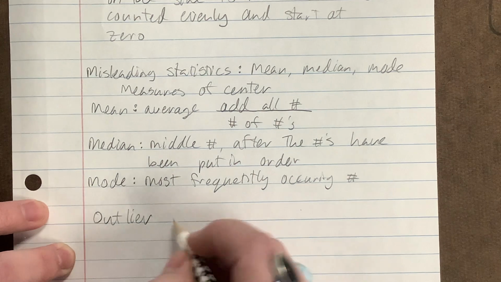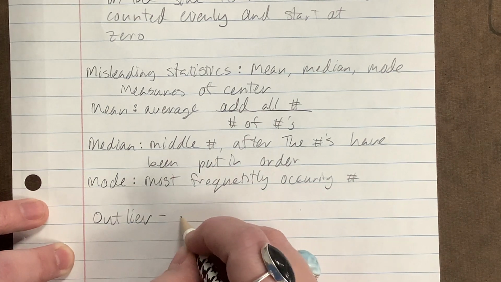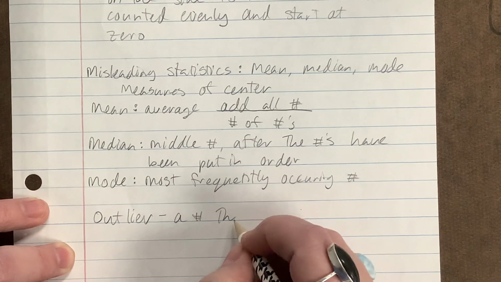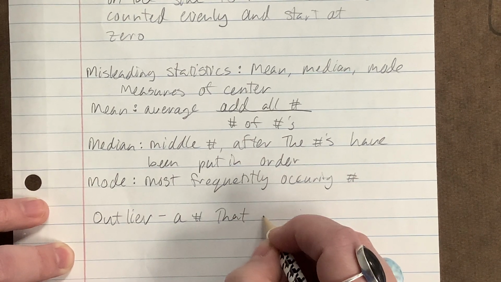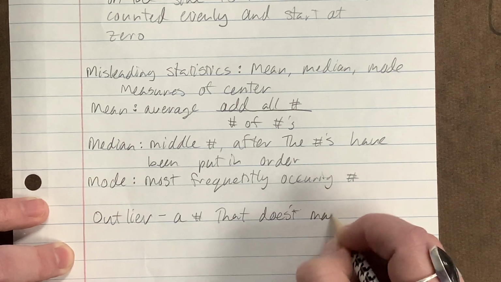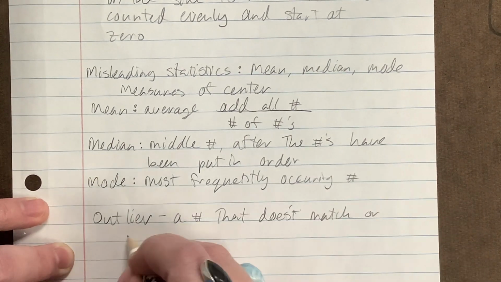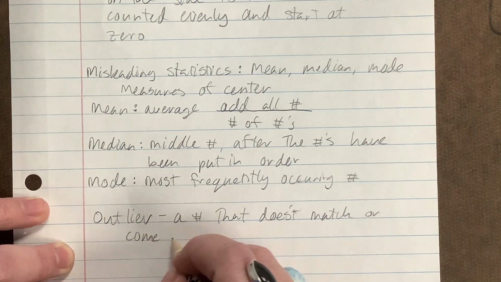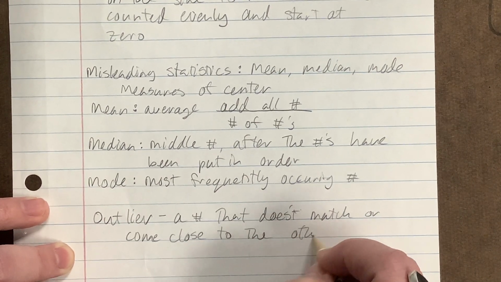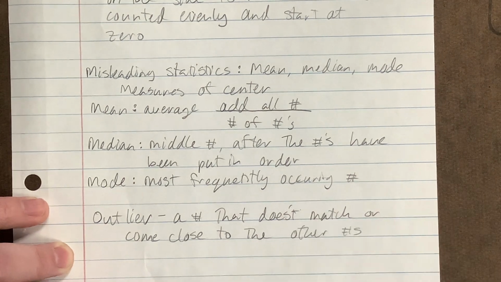An outlier is a number, or several numbers, that doesn't match or come close to the other numbers, okay?